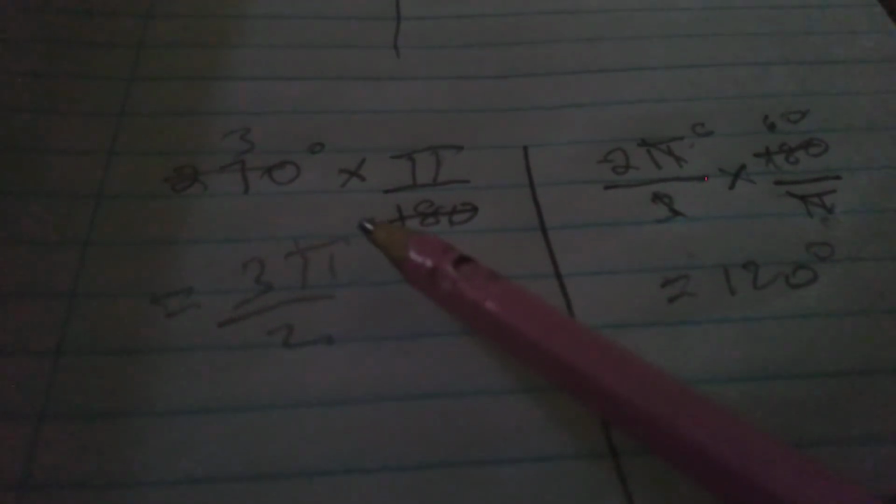If I'm converting from radians to degrees, I have to get pi cancelled, and the only way to do that is by having pi in the denominator. So I'll be multiplying by 180 over pi. If I'm converting from degrees to radians, I need pi in the numerator. So I'll be multiplying by pi over 180. And then I do my cancelling and I'll get my solutions. Alright.